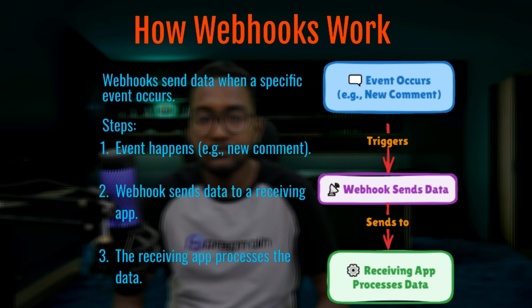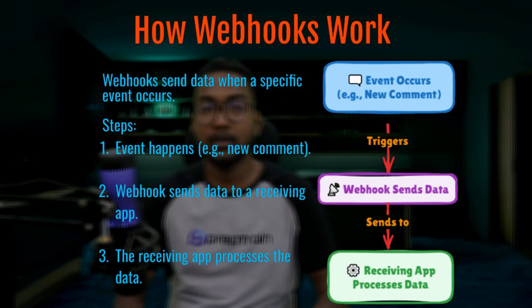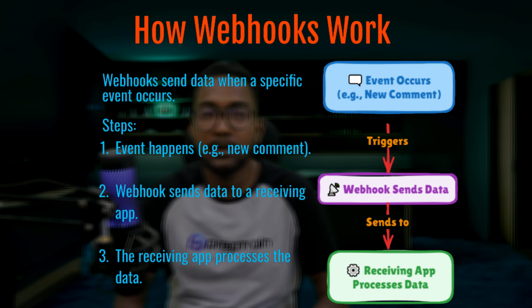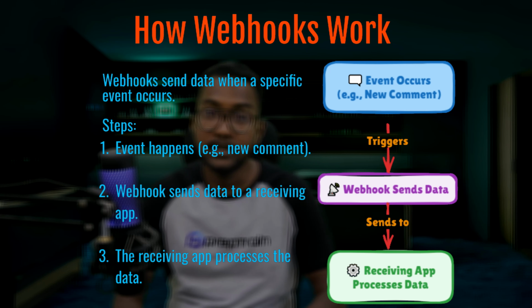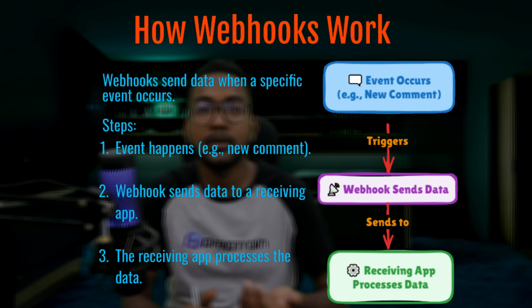First of all, an event occurs. Let's say someone posts a new comment on a blog, so that is the event we are talking about. Something new has occurred, then a webhook gets triggered. The application where the event occurred, in this case the blog, sends a message to another app or service telling it about the event. So this is the webhook doing its job.